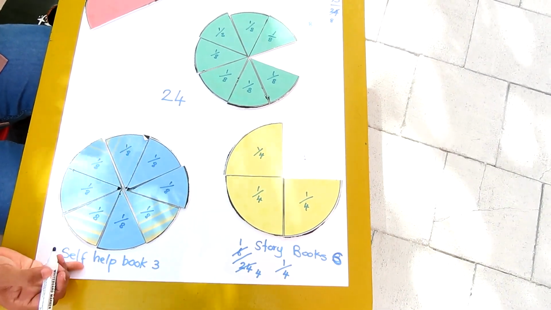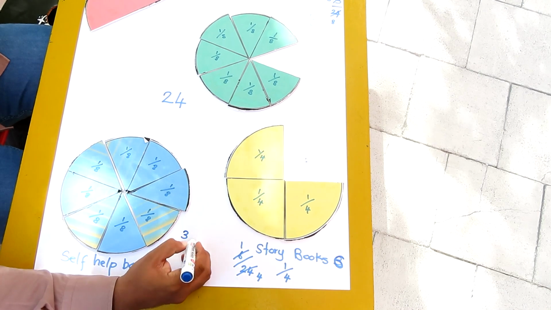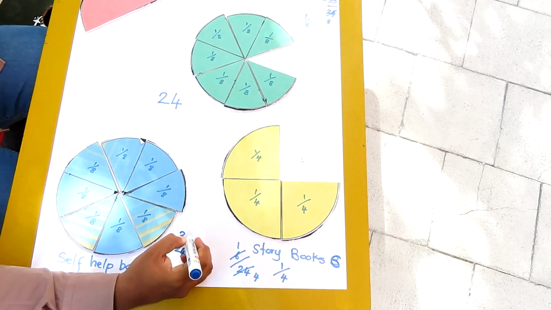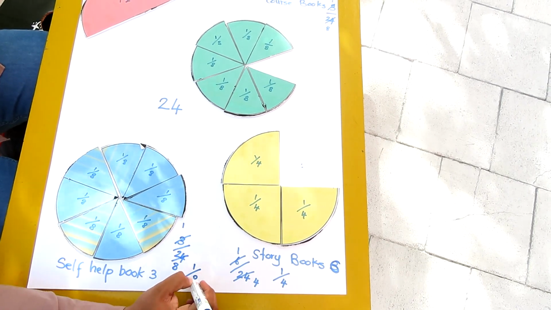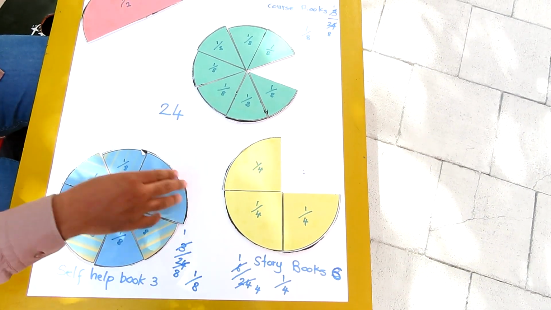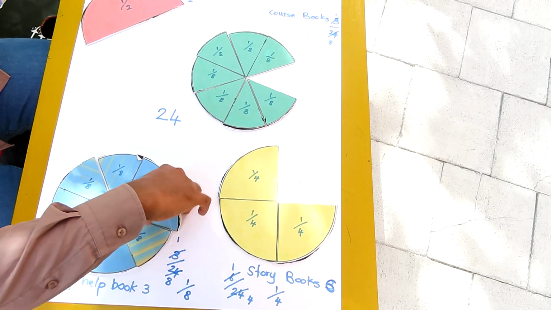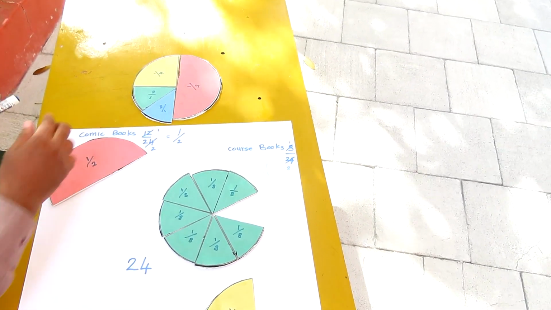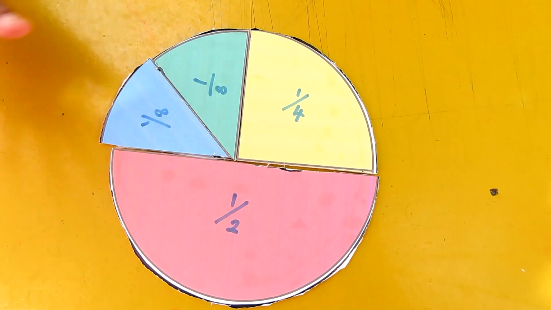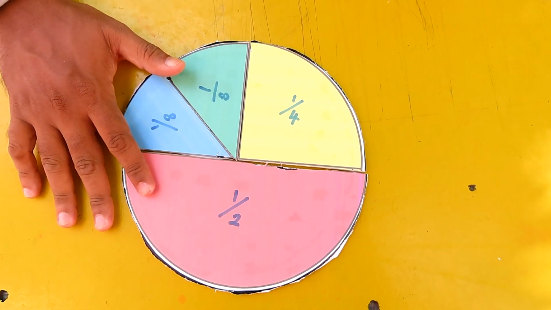I have 3 self-help books. So 3 by 24 will give the same as 1 by 8. So that means 1/8 of the books I have are self-help books. Using the given information, I have created a pie chart here.